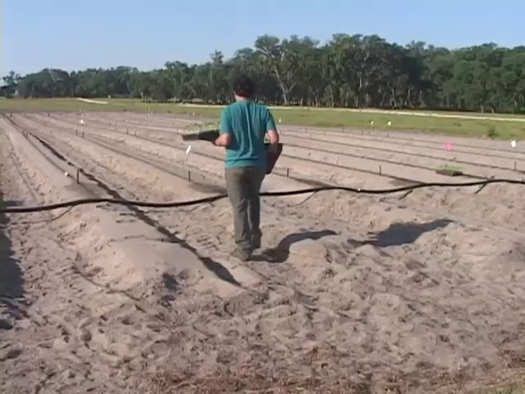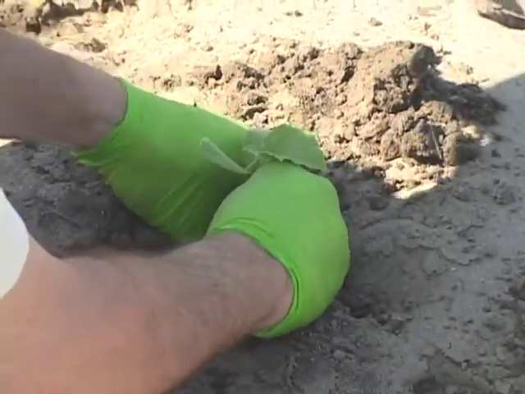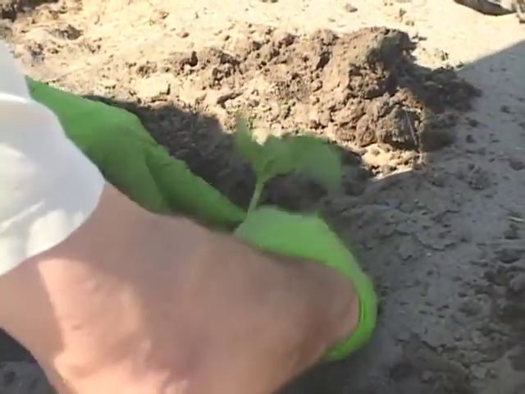Well, disease management begins before you even plant your crop. It's important to choose the appropriate field. You want to pick a site that has had a history of good sanitation, and you're not going into a field that has debris that may have diseases on it and infect your new crop.